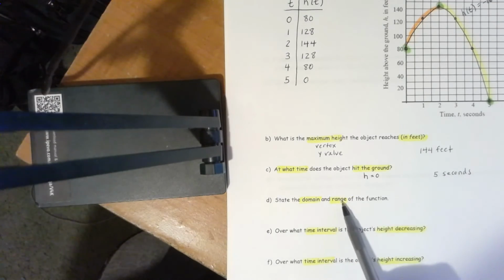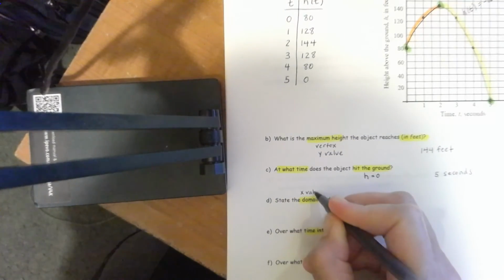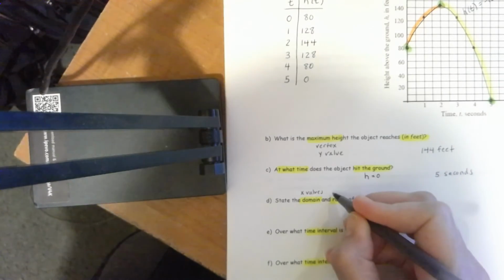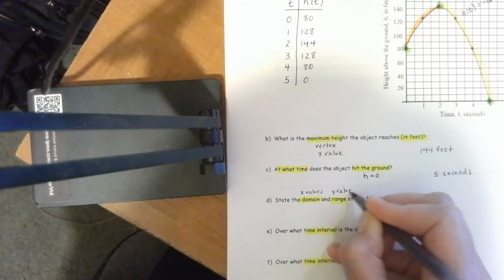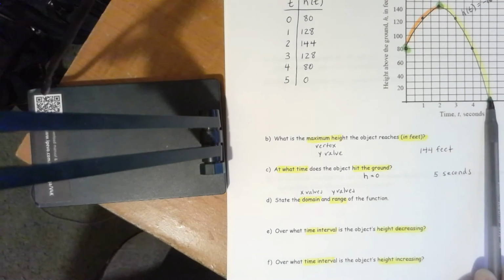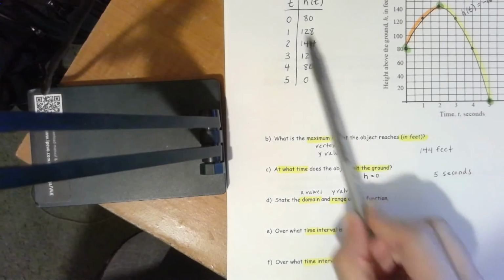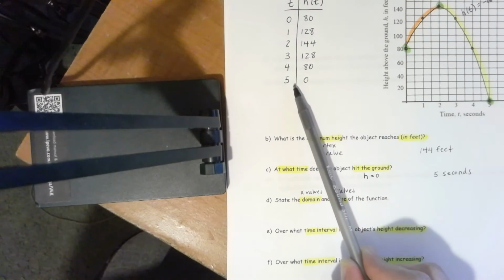State the domain and range of the function. Domain means we're talking about our x values. Range means we're talking about our y values. So looking at my domain, I'm saying, where did I start with my x values? Where did I finally end? You could look at it from the graph. You could look at it from the table.